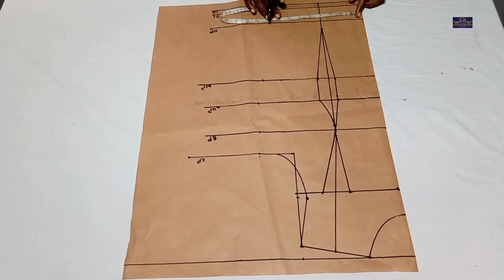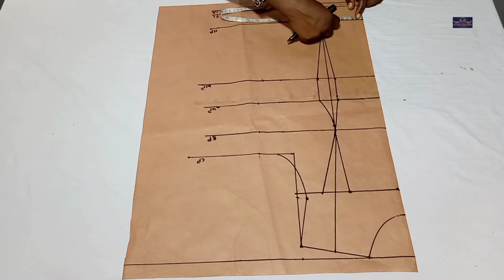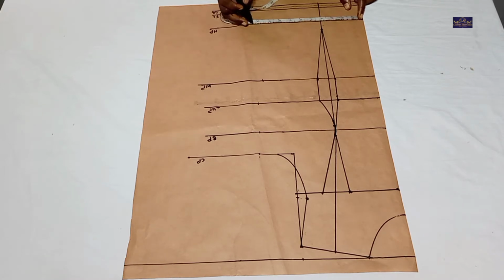Now on the hip point, I'm going to take the hip measurement. The hip circumference I'm working with is 38 inches. 38 divided by 4 gives you 9.5 inches, plus this 1 inch which I'm going to use to join. I need 1 inch to join this together, gives you 10.5 inches. So I'm going to mark 10.5 inches here.